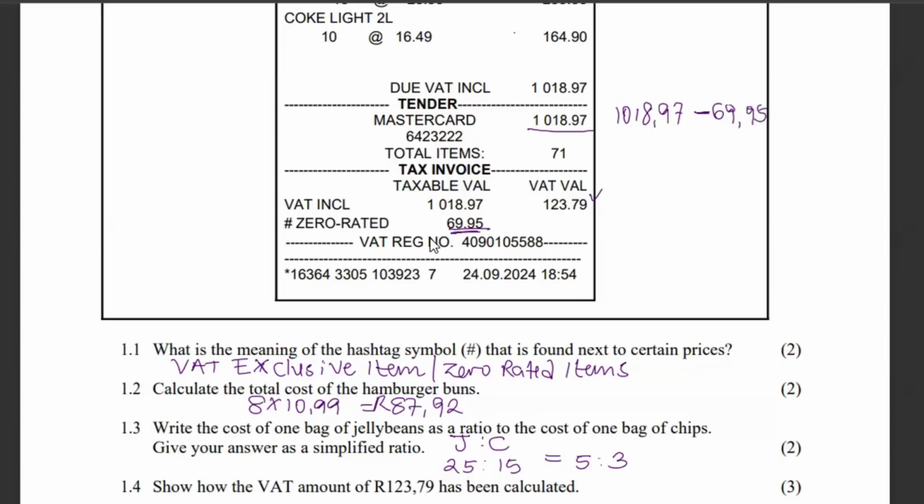When you subtract that, you remain with 900 rands 49 cents. So now this is the money that has VAT on it. So we need to remove the VAT. What do we do? We multiply by, we need to extract the VAT out of it. So when you do that, you end up having 123.79. Looking for the value of VAT when the item already has VAT.